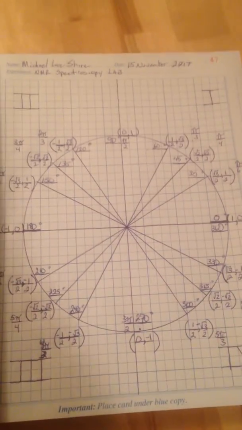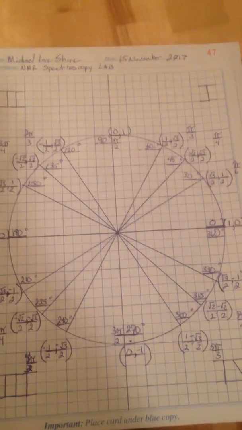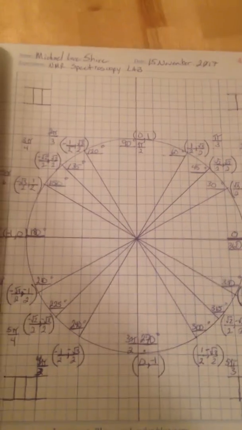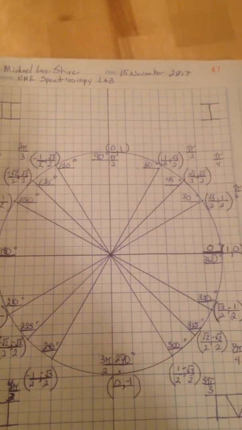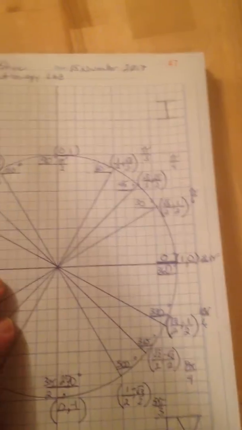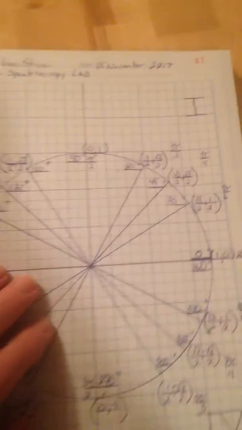Good evening, this is Michael Lorshire, and tonight I'm going to discuss the unit circle and some little tricks in order to fill it out that I've noticed that relate between the different coordinates and the different quadrants.